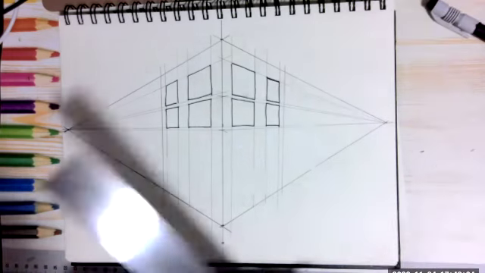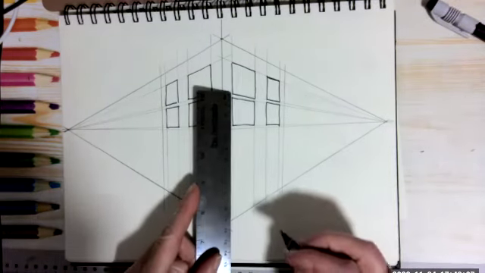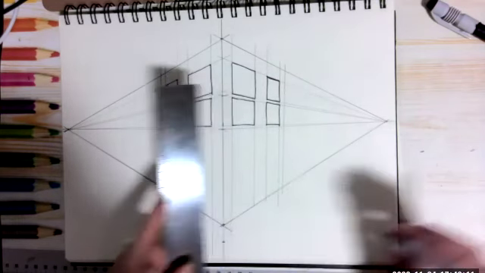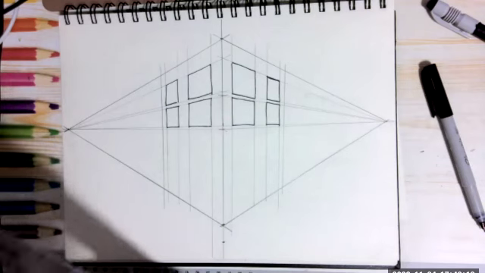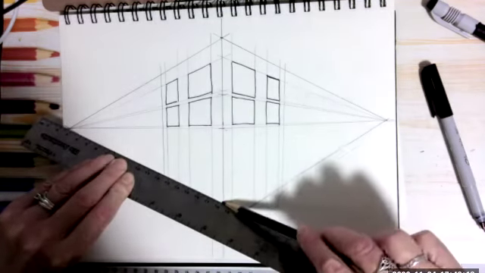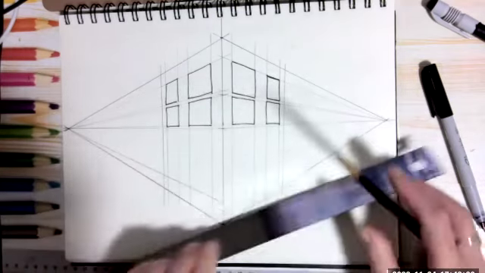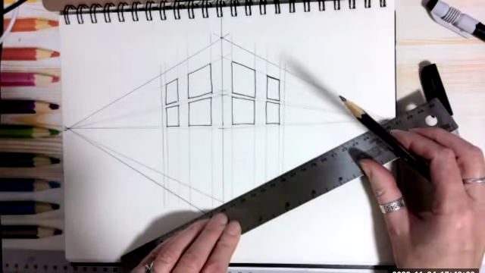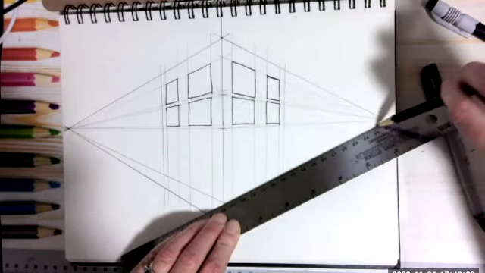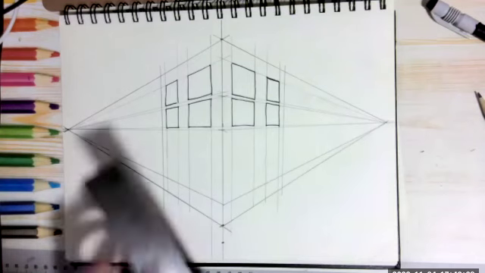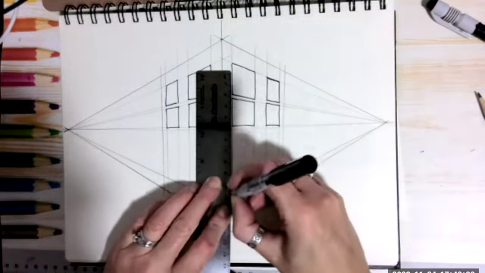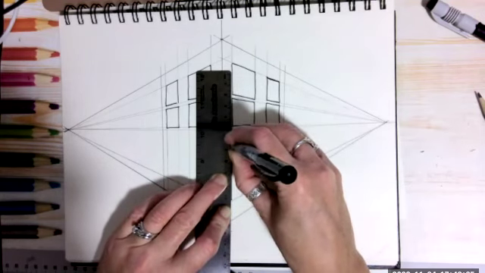So I'm going to make myself a little shop door, and take my perspective up a little bit. I want to give myself a bit more pavement. I'm going to take this up. Give myself a front door.